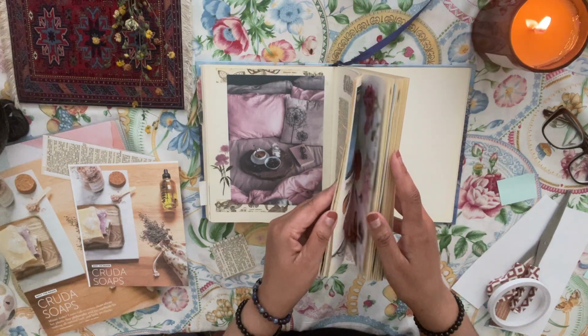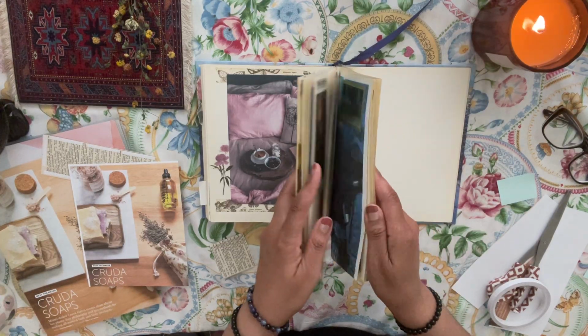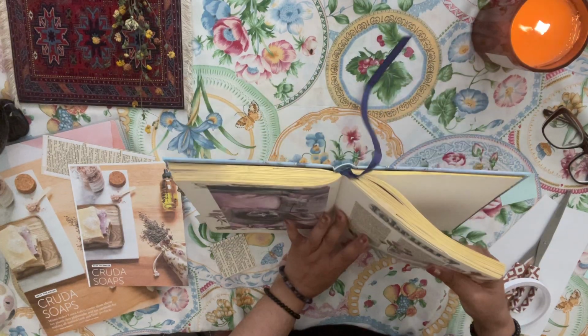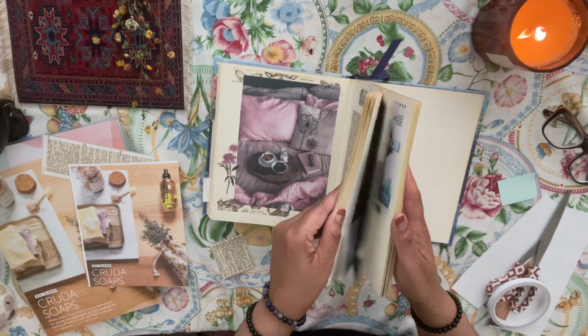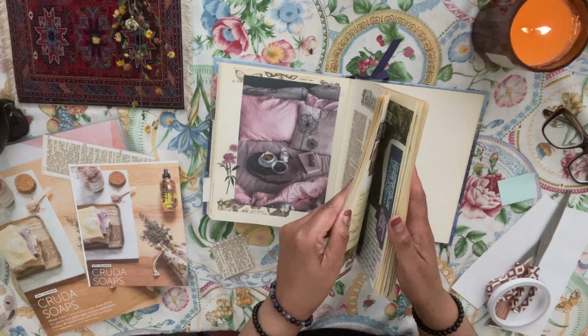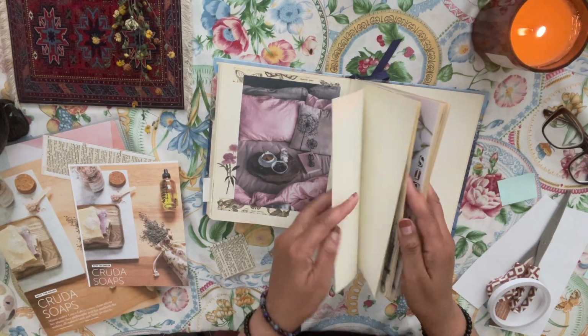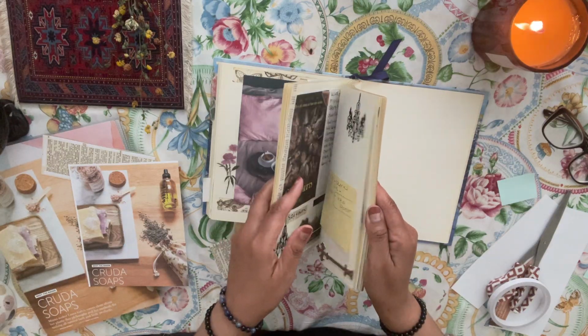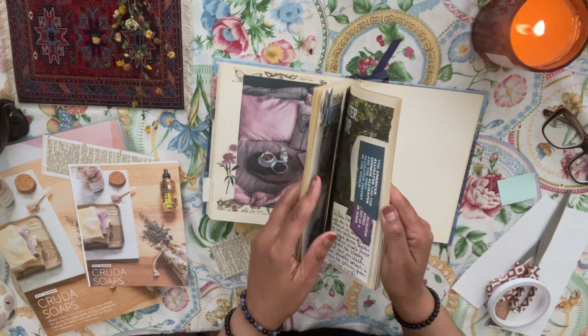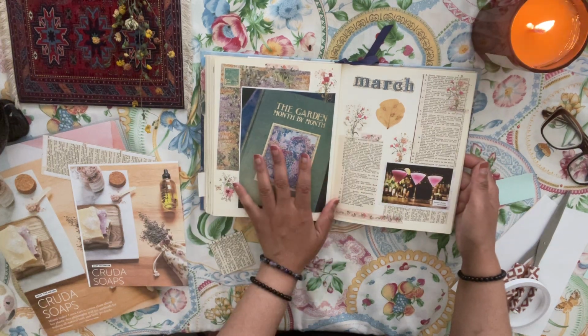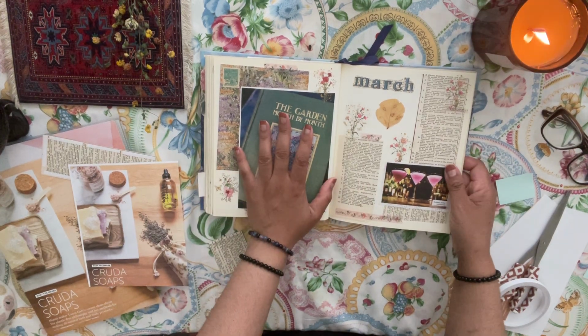Where is March? Where is March? Can't find March, but I did have one in here for March. Oh, there it is. This is for March. It's pretty. So let's do one for May.